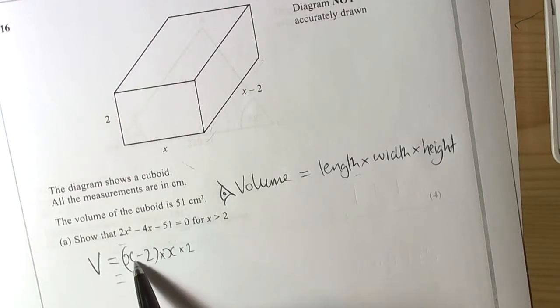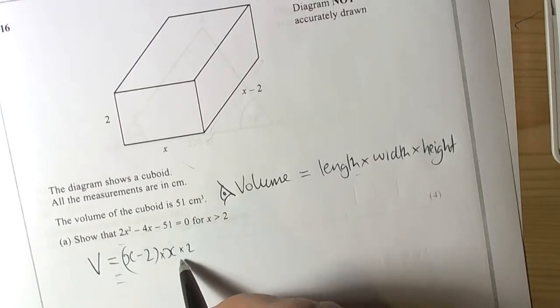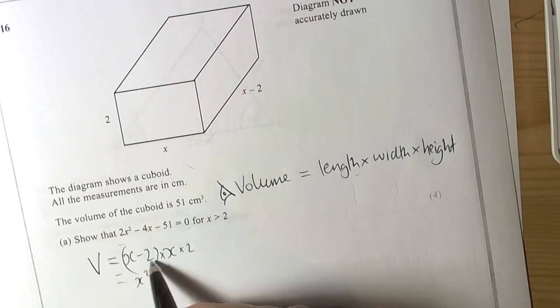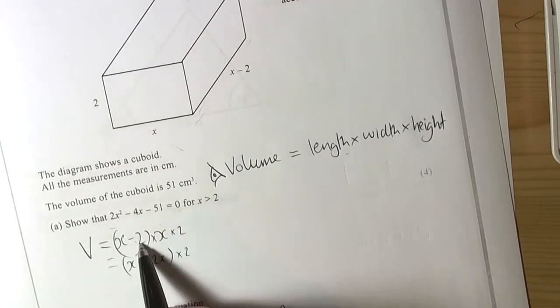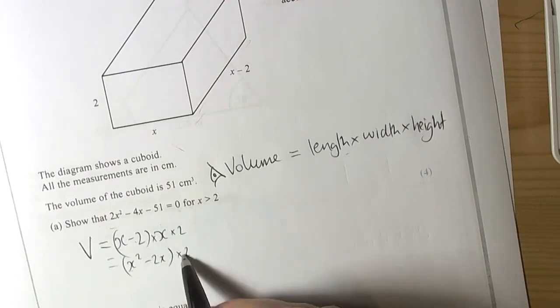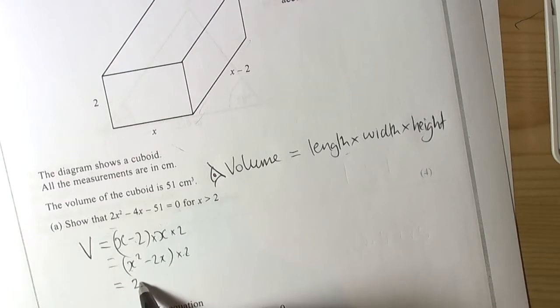So we recognise that x times x is x squared. Negative 2 times x is negative 2x. So doing this step by step, I've done the first bracket times the first bit. Now I'm going to double these up. So we've got 2x squared, take away 4x's.